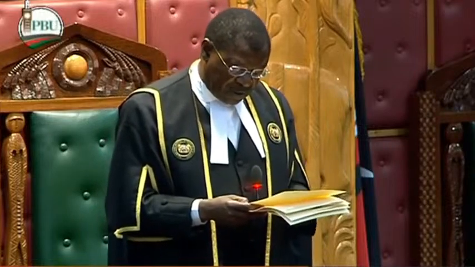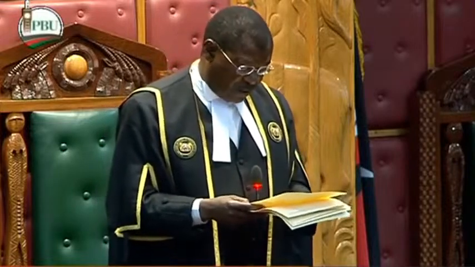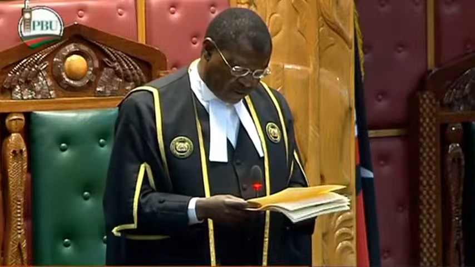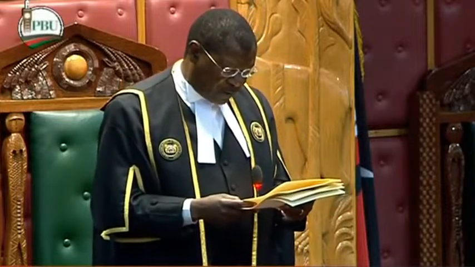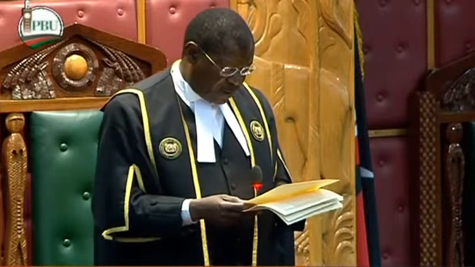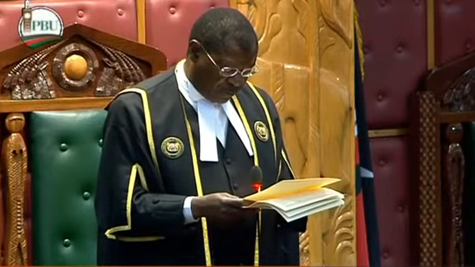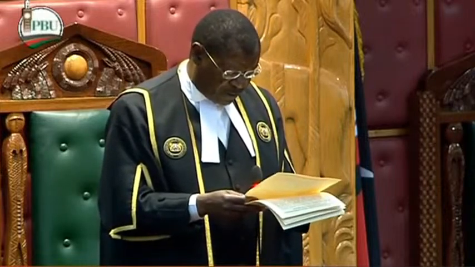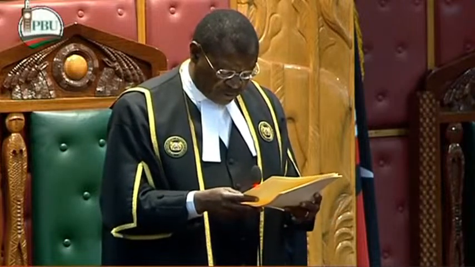1/4 of all the members of this Assembly is 87.25. In particular, in parliamentary practice, a decimal point is rounded off to a whole number. Consequently, the threshold for initiating a motion for the dismissal of a cabinet secretary is 88 members of this House. Secondly, the Standing Order 66 provides that the proposed motion should be in writing. The proposed motion should state the grounds and particulars in terms of Article 152(6) of the Constitution upon which the proposed motion is made. The proposed motion should be signed by the member and signed in support by at least 1/4 of all the members of the Assembly.